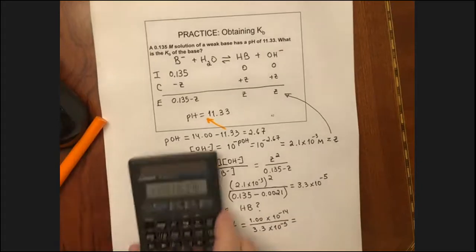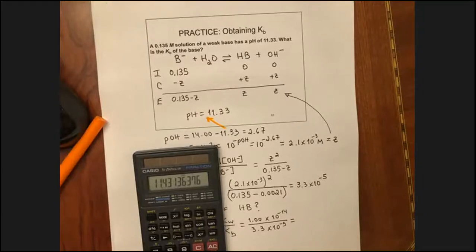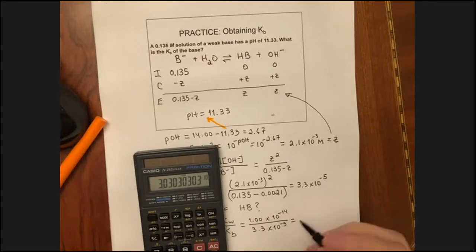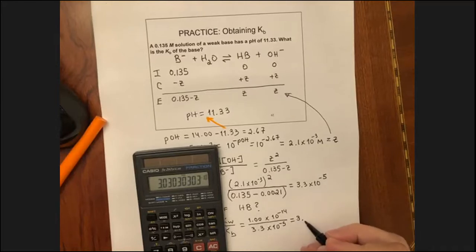All right, so let's see what that is. 1 times 10 to the minus 14 divided by 3.3 times 10 to the negative 5. And that gives me a value of 3.0 times 10 to the negative 10.